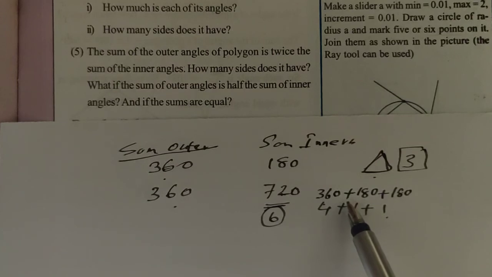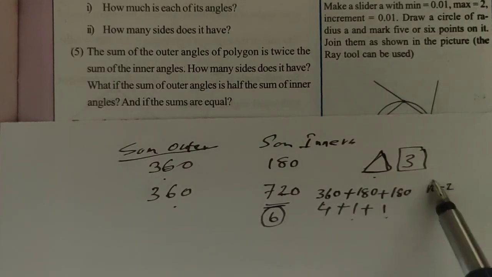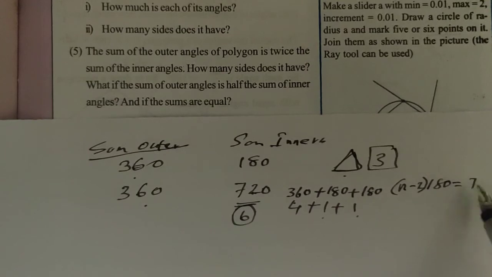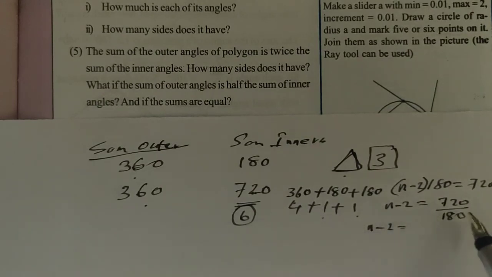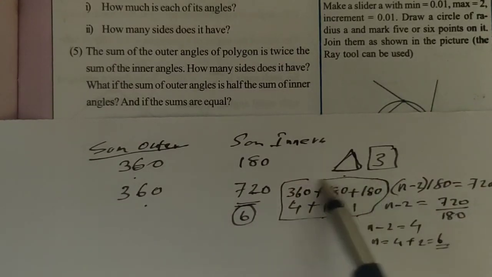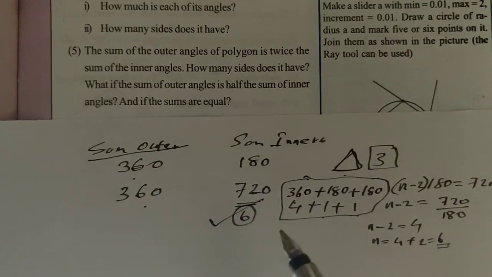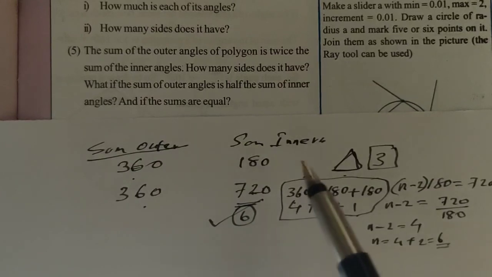Or you can use a calculation. What is that? N minus 2 into 180 is the inner angle sum. That is 720. N minus 2 into 180 is equal to 720. You want to find N. Reverse operation: 180 here, 180 there. Then N minus 2 is equal to 720 divided by 180. 360 has 2, then 720 has 4. N minus 2 is equal to 4. N is equal to 4 plus 2, that is equal to 6. You can also find 6 in this calculation. It is also an easy one. You can compare. Therefore, this polygon has 6 sides.